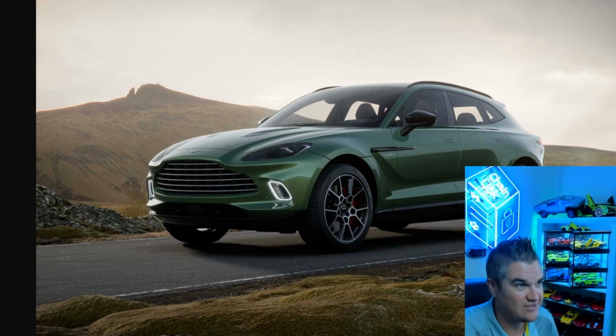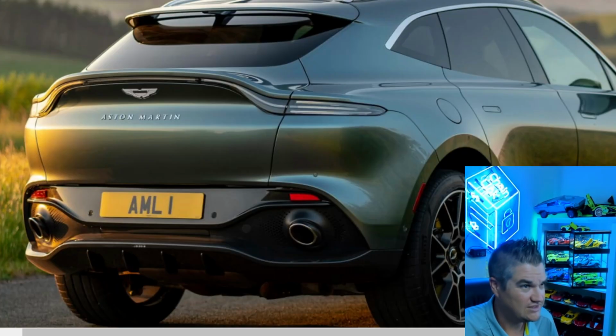In my opinion, the best looking SUV out there. Maybe the Lamborghini Urus. But that's a little bit more than this one. I think you can get these used now for under six figures, which is pretty cool. Probably the coolest looking taillights, if you ask me.